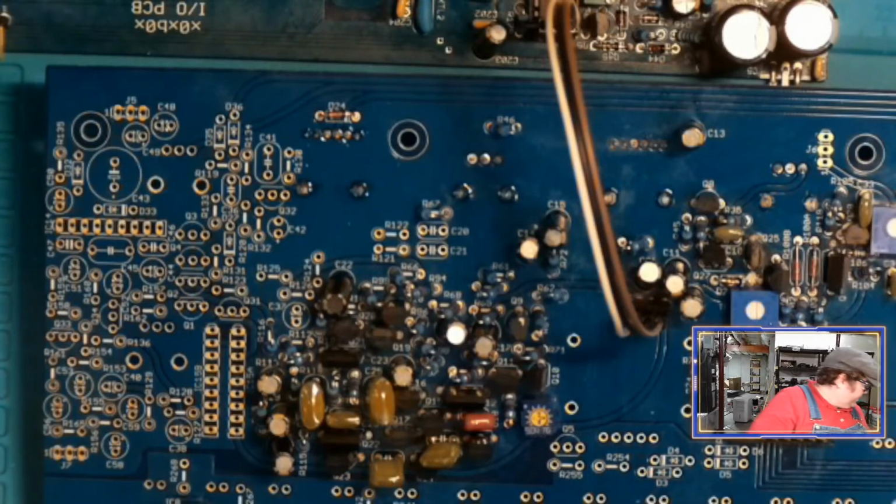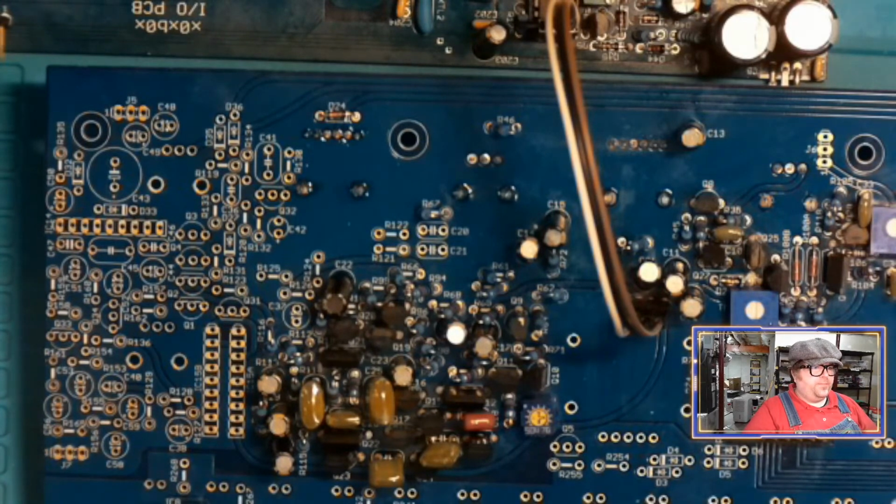I also know that you can use a BA662 or a BA6110, and I believe I will be using a BA6110, because the BA662s are like uber unobtainium.